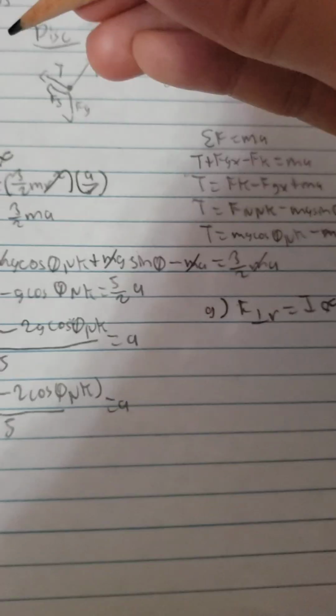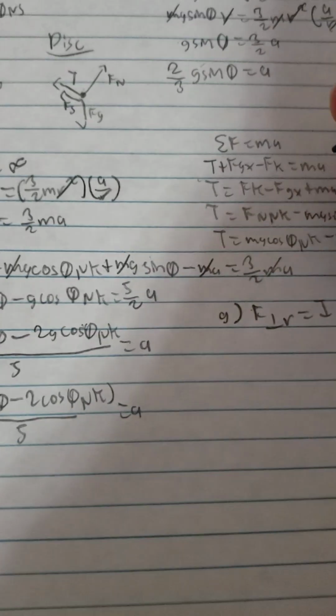We want Fs according to the disk diagram we already have. Fs and R are perpendicular to each other according to the disk. So since Fs and R make 90 degrees, it's perpendicular.